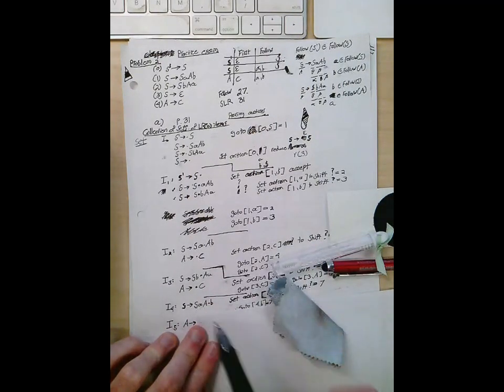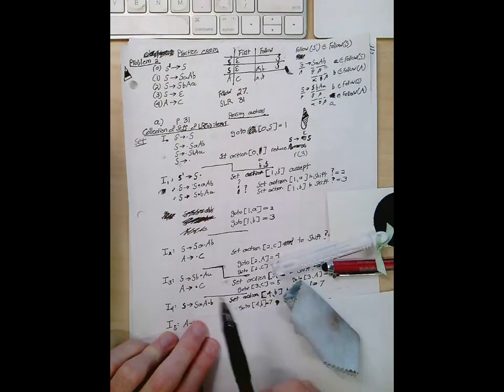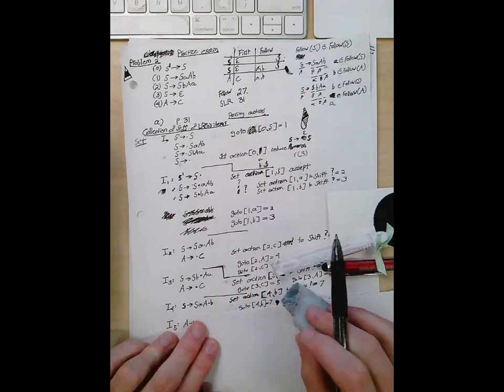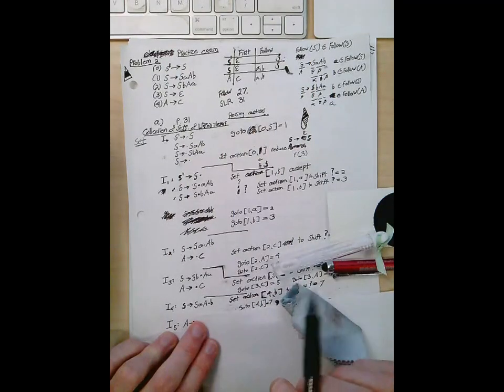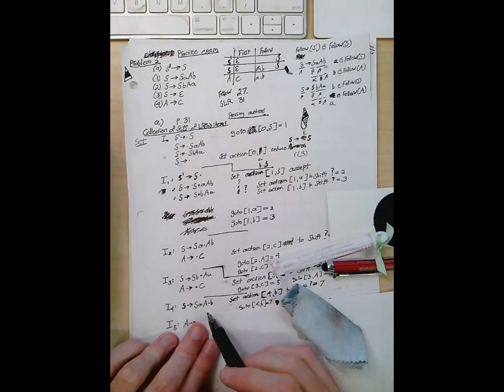And what that means is we can have this 4 here. So we've learned about it. And what we're then going to do is say S. So we filled this part in. Now we're going back down to I4.